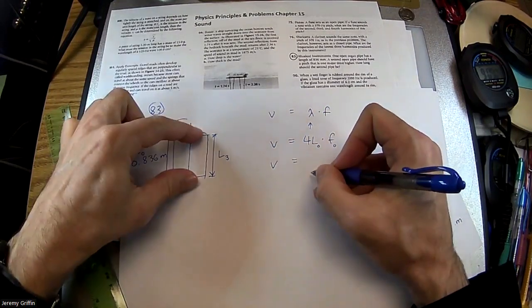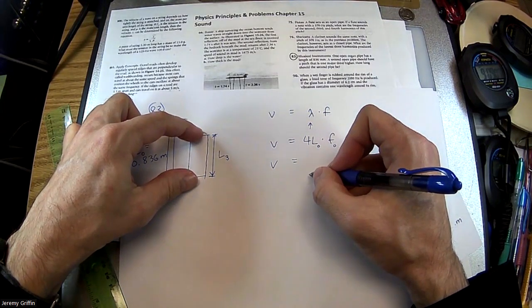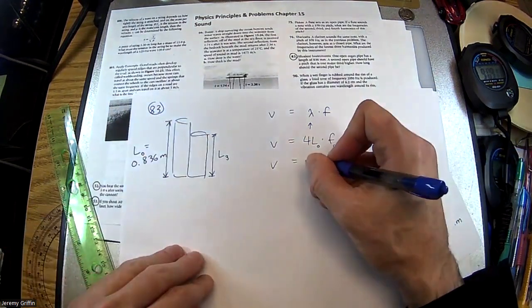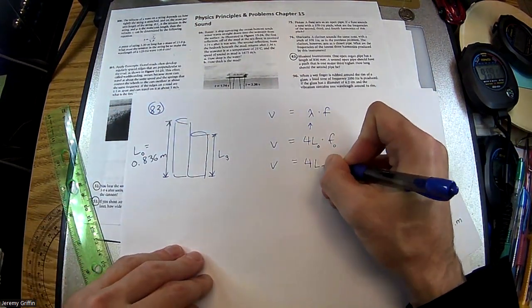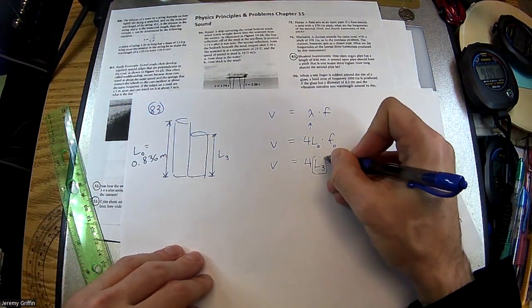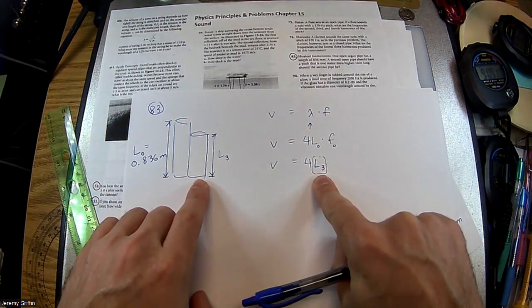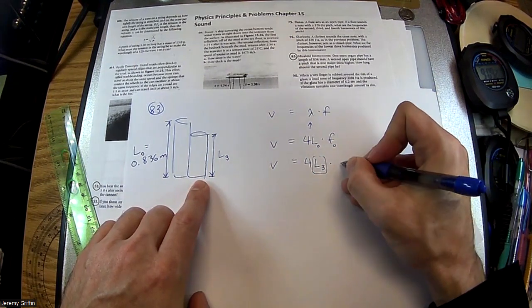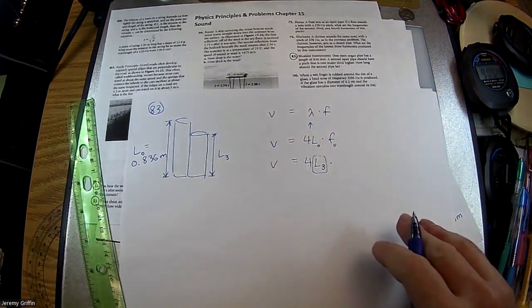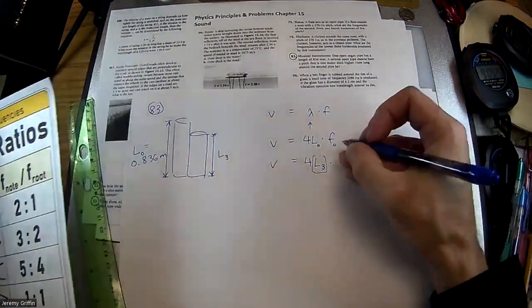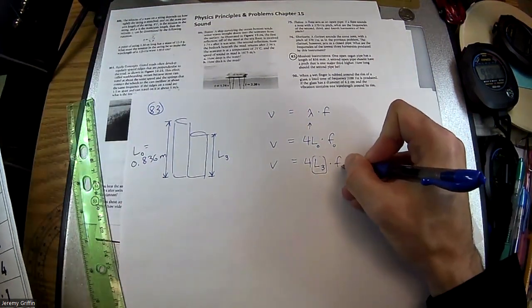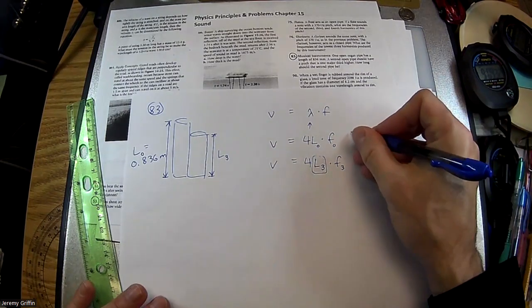But now we need some new length. Now, in terms of the wavelength, it'll still be 4 times whatever. This could be some new pipe length, and then times the new frequency above that. Now, here's where I can make the substitution. Well, I'll do it this way. I'll call it F sub 3, and then I'll save the substitution for later.